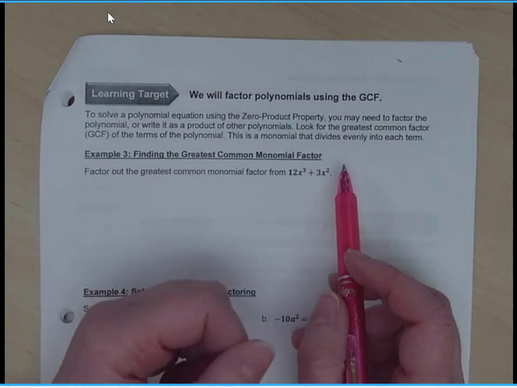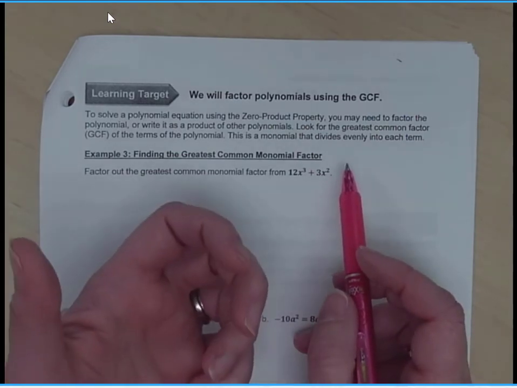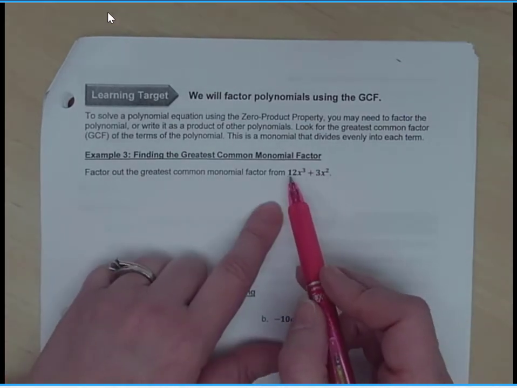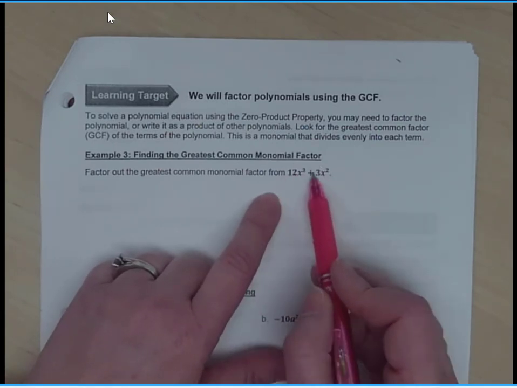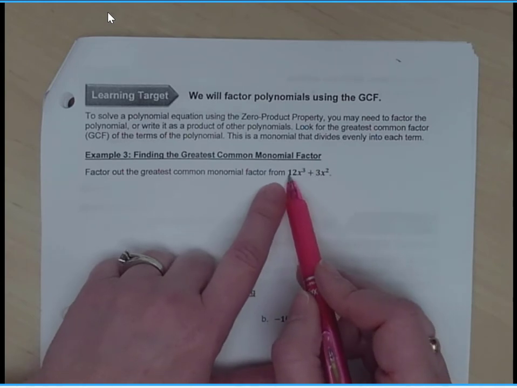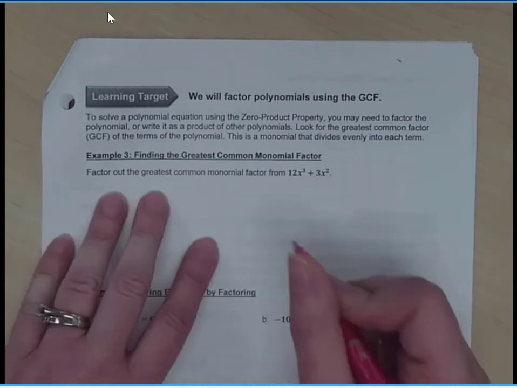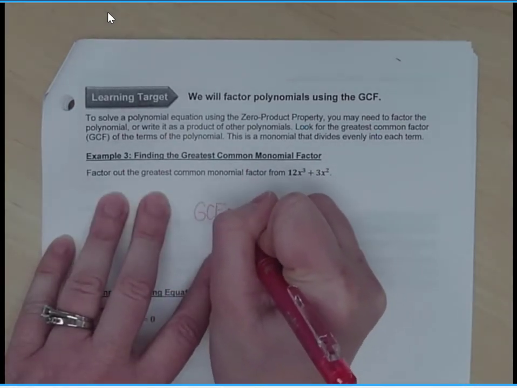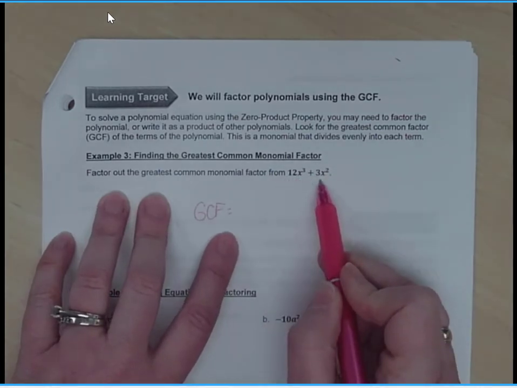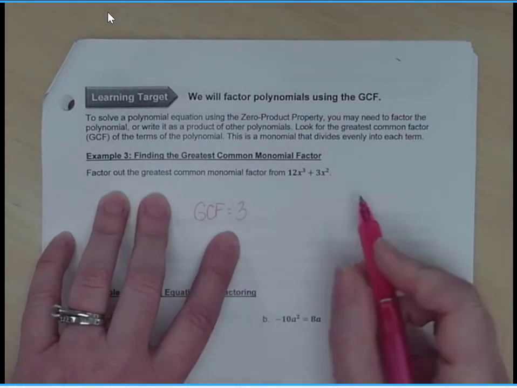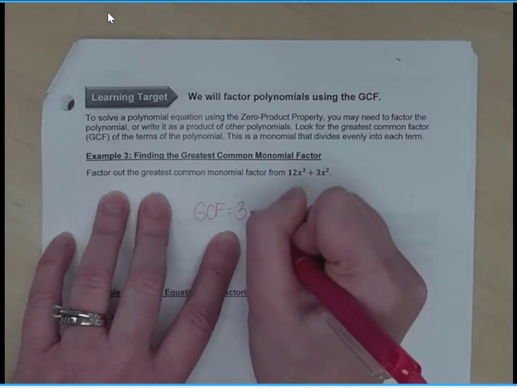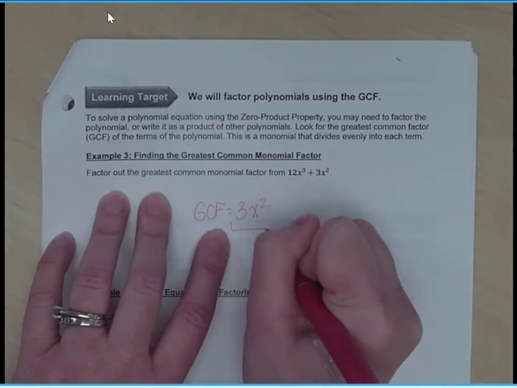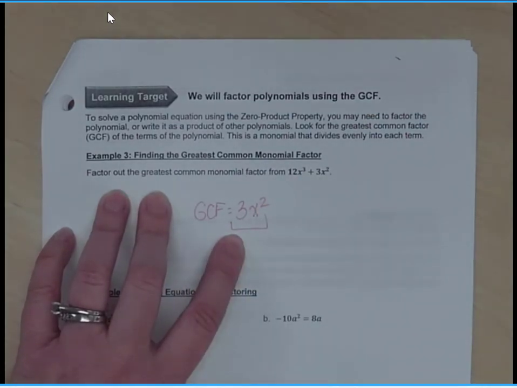Think about this as the largest, or greatest value I can divide both of these by. So I want to factor out the largest value here. If I look at 12 and 3, the greatest value I can factor out of 12 and 3 is 3. They're both divisible by 3. Now, if I look at x cubed and x squared, my largest factor there is x squared. So this here is my GCF.